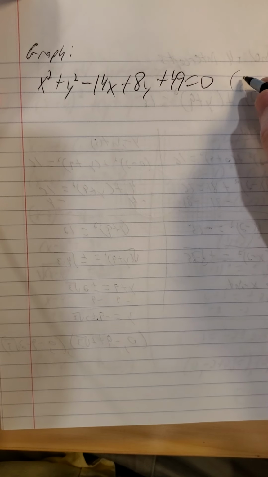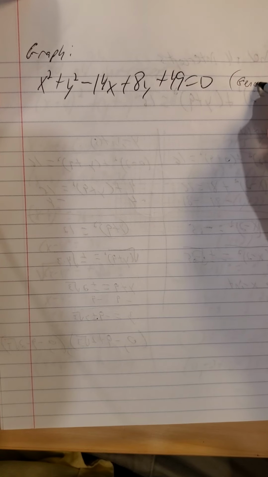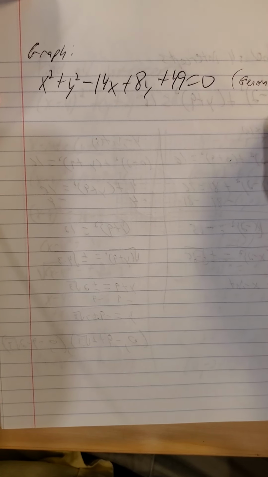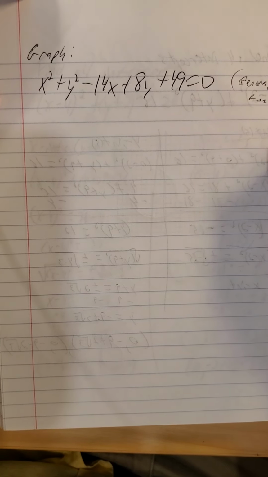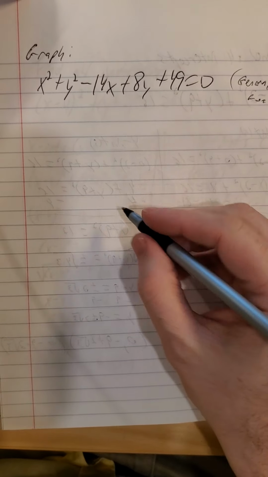So this is in, again, what we call the general form. And our goal is to get back to standard form. That'll help us sketch the graph.